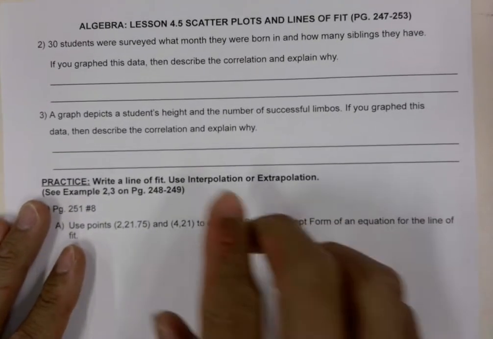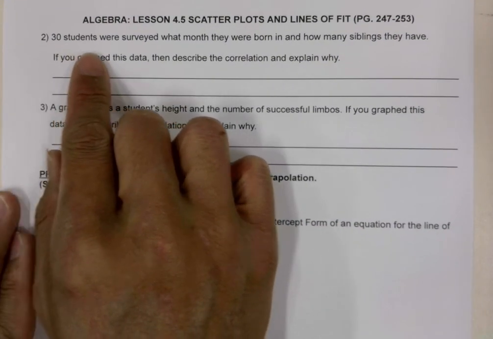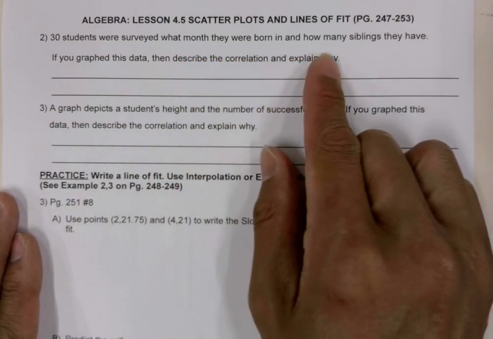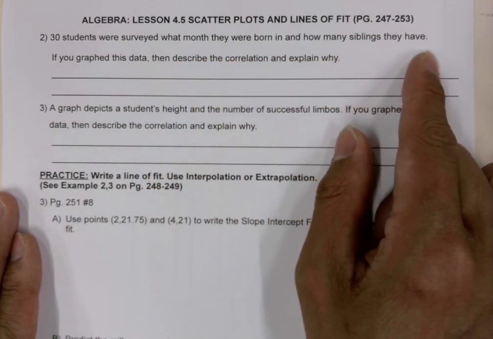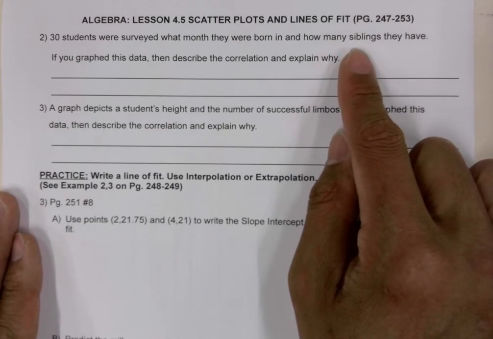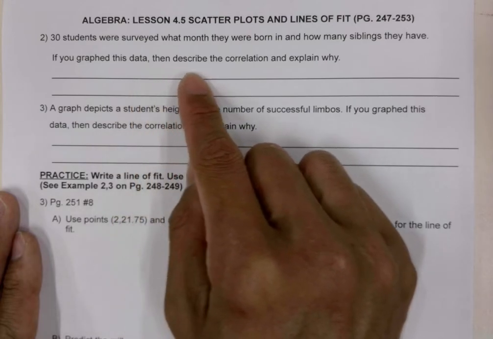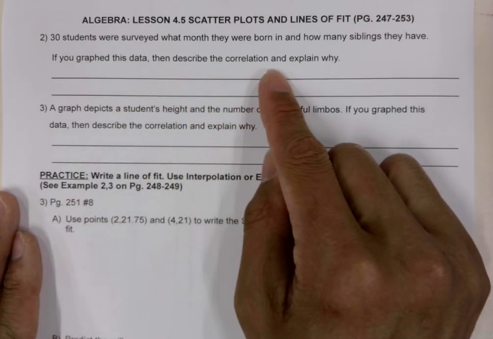Alright, let's move on to the next page. Number 2, 30 students were surveyed on what month they were born in and how many siblings they have, how many brothers or sisters they have. Now, if I graph this data, how would I describe the correlation?